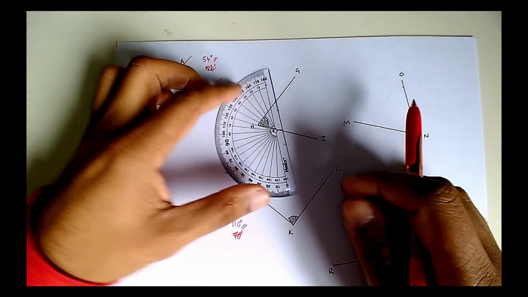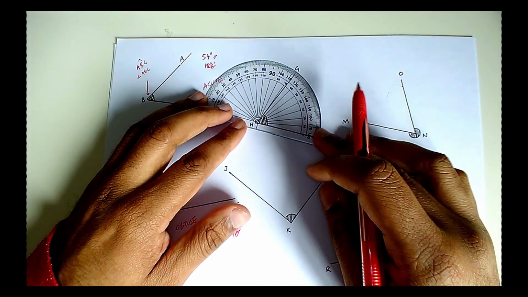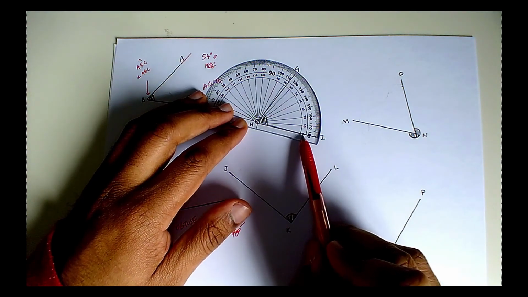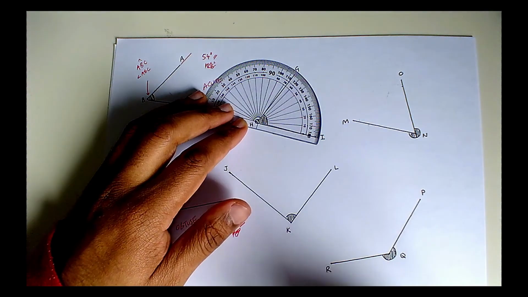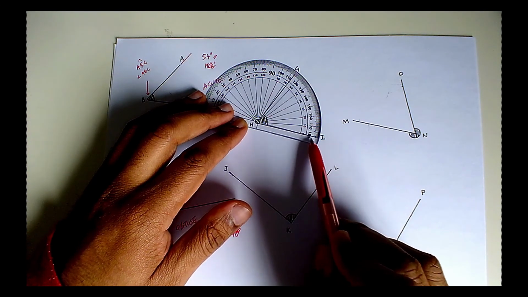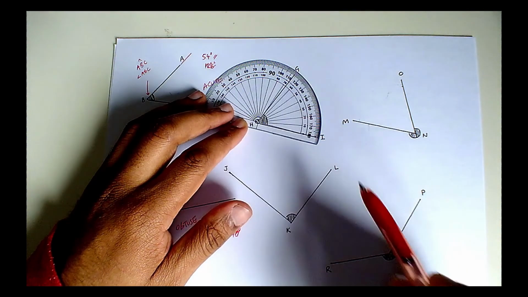Again, I'm going to put the center of the protractor on the corner of the angle. I'm going to put 0 on one of the lines, so you can see I'm using 0 on the inside numbers. That means I'm going to be using the inside numbers. So again, there are little things that you can use. Whichever side your 0 is on, that's the set of numbers you're going to be using. So here 0 on the inside is being used, so I'm going to use my inside numbers.